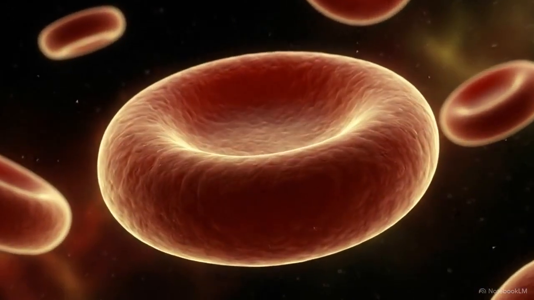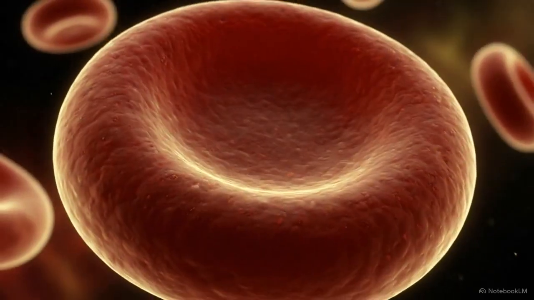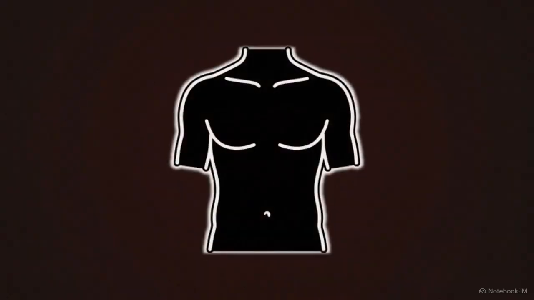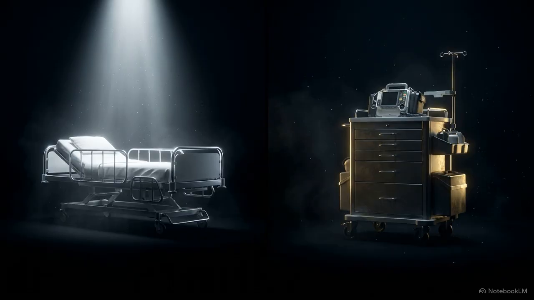Hereditary stomatocytosis is a severe blood disorder where a patient's red blood cells mutate into warped cup-shaped structures. To treat the resulting anemia, doctors often rely on a standard high-stakes procedure. They surgically remove the patient's spleen. But the surgery produces entirely contradictory results.